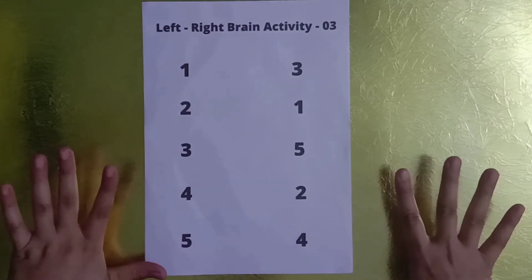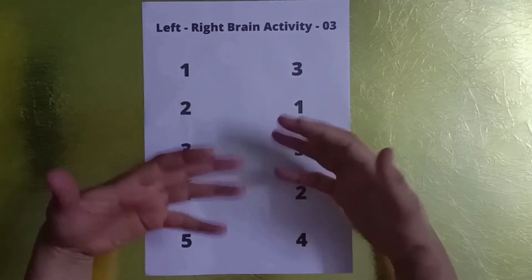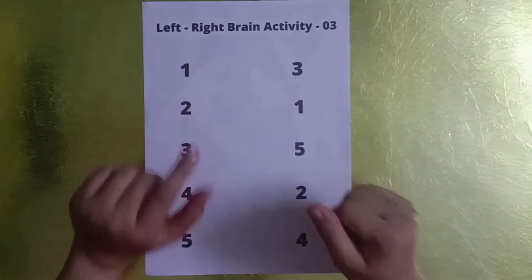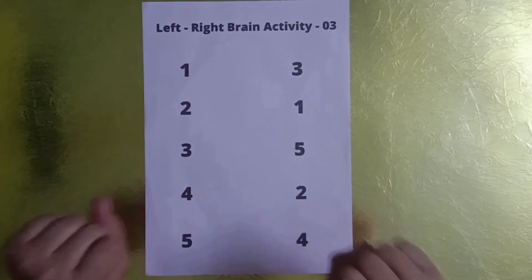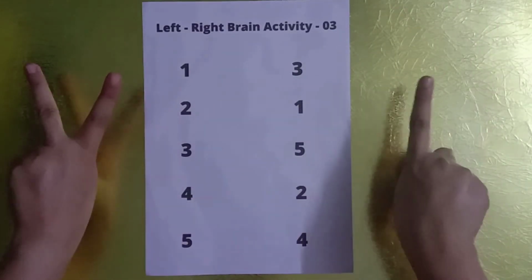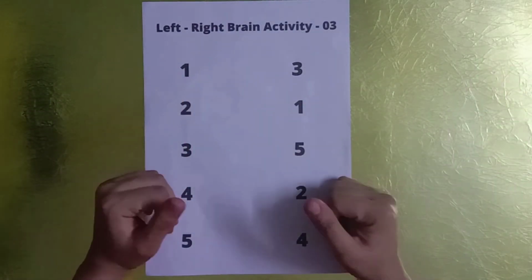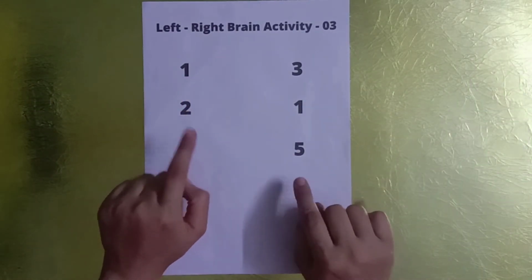So child would do that by making some practice. He can increase the speed day by day, and then gradually child can do it little faster, right? Like this, then 2 and 1, 3 and 5 all together, both the hands. So this can come up with the practice, right?